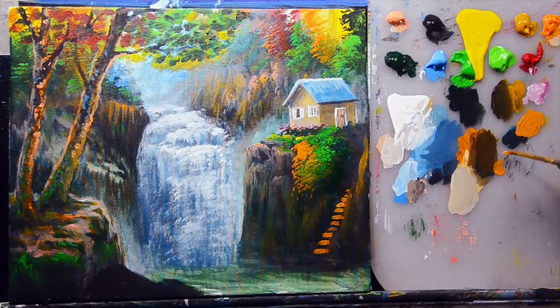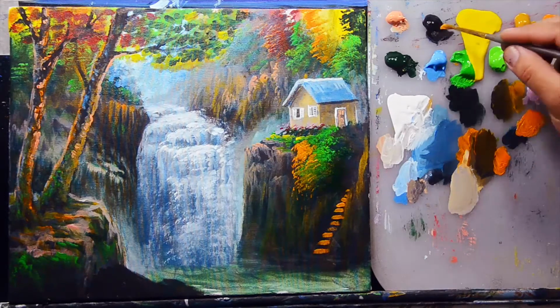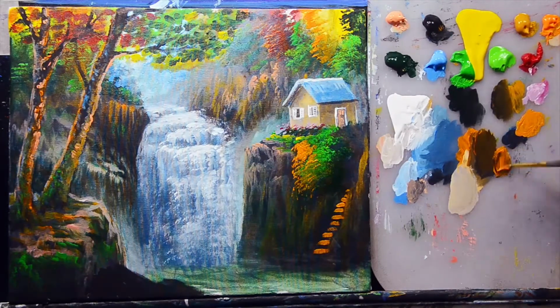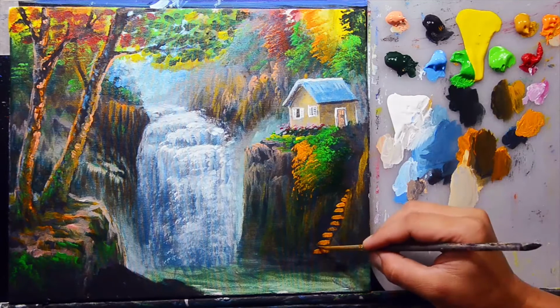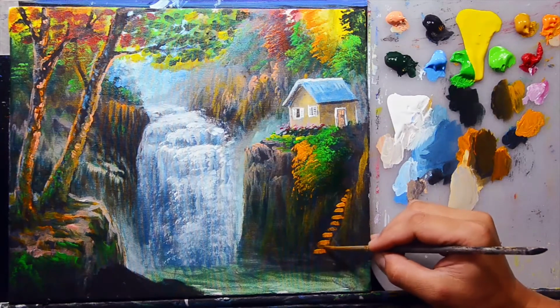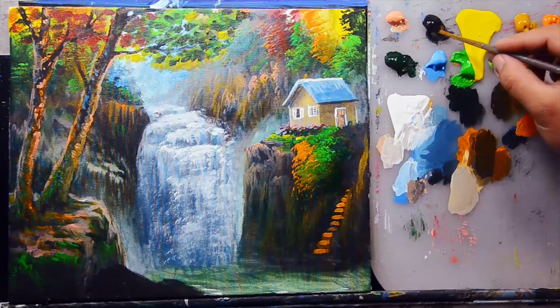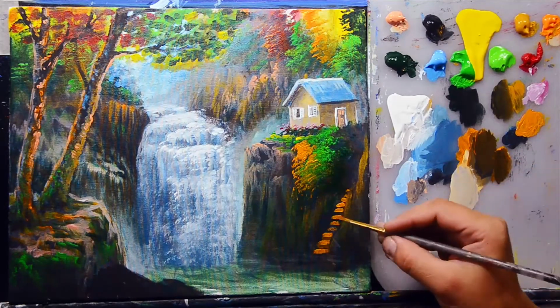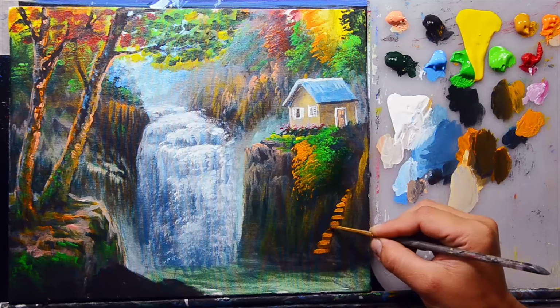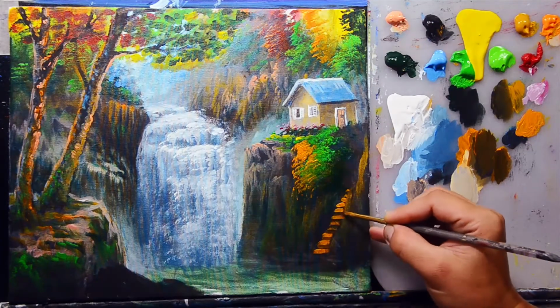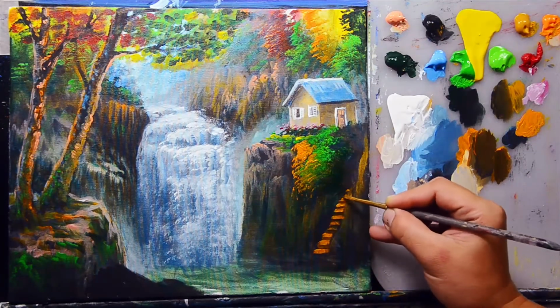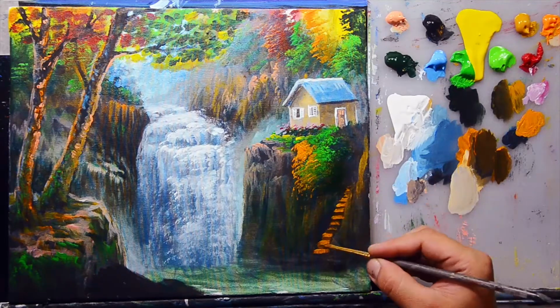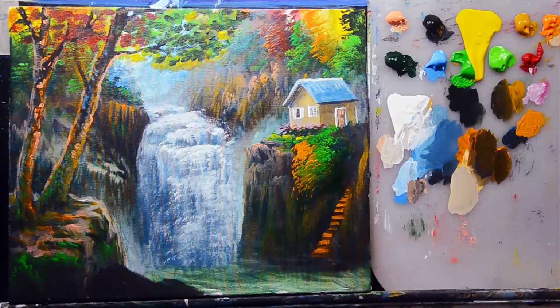Then I'm going to mix this cadmium orange and the marsh black color. I'm going to mix these two colors for the darker color. It should be more marsh black color to the cadmium orange. And add this one here. That one there. Now we have very nice and good looking stairs in that area.